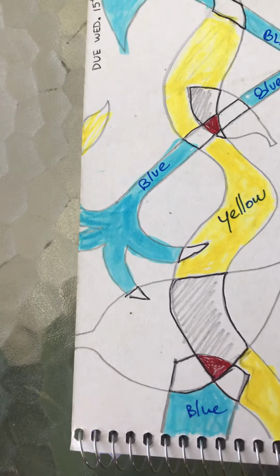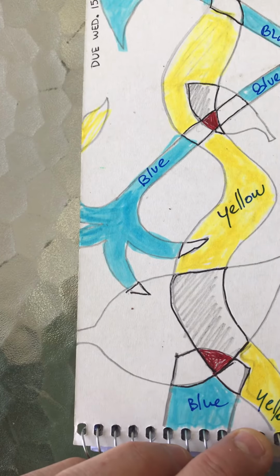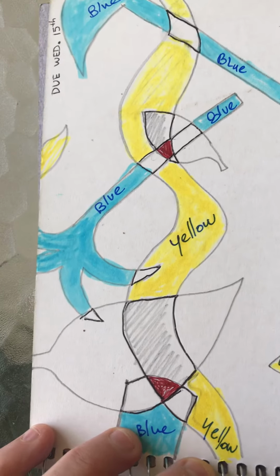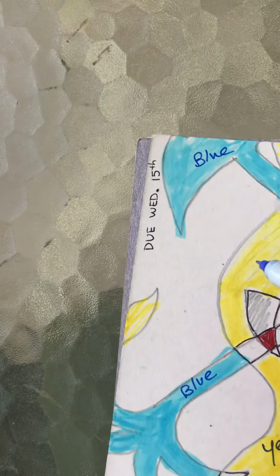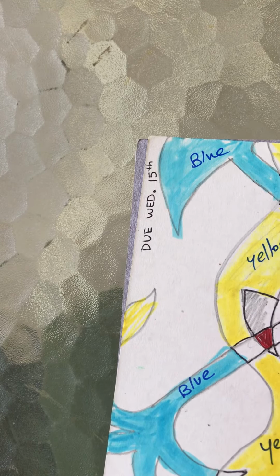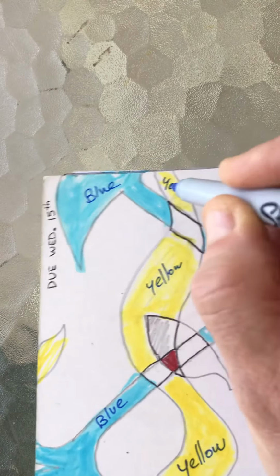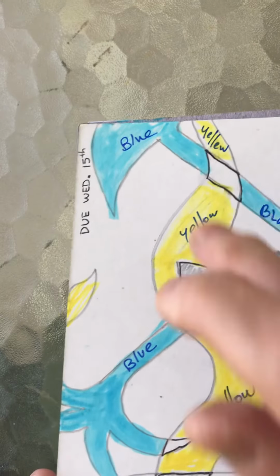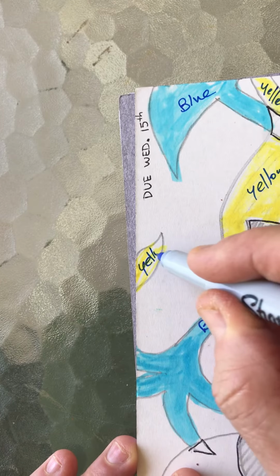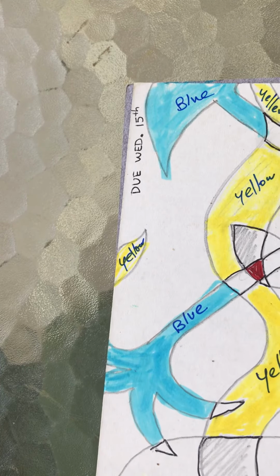Blue, and then yellow, wherever it is, even if it's the same shape. Now, it doesn't mean you can't change your plan a little bit later, but this gives you a good starting point. And you want to label each area, even if it's the same shape, because it's broken up. So I want to put it everywhere it goes. So I've labeled my blue and my yellow.